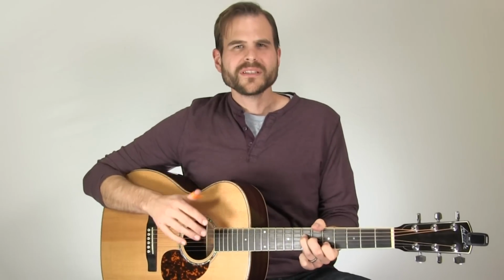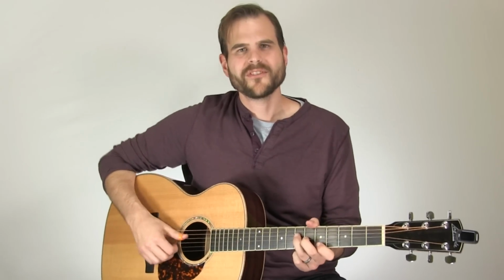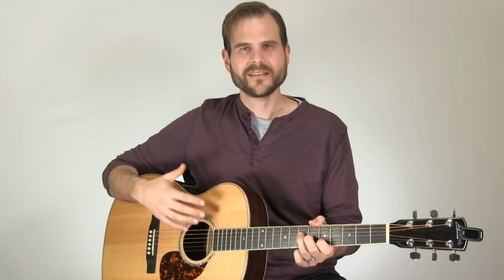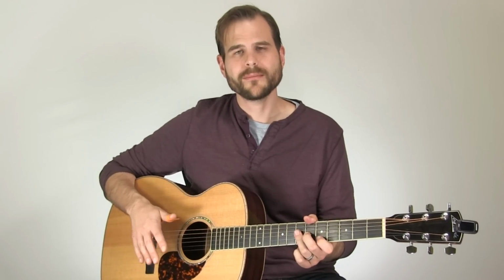Work through that. Really get inside, spend some time just doing that. It might seem silly and it might seem very easy on the fretboard, but this is more about your ear than it is about getting your fingers flying across the fretboard. And that's going to help you become a better guitarist, no doubt about it.